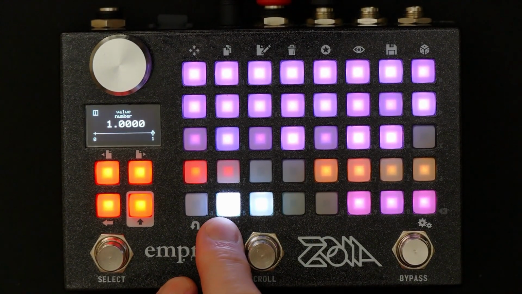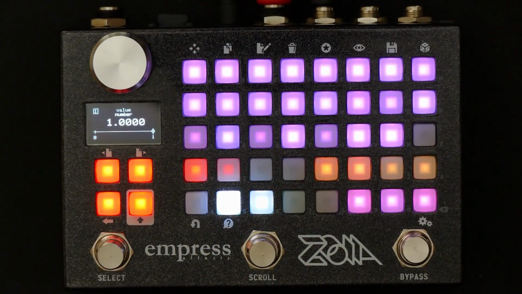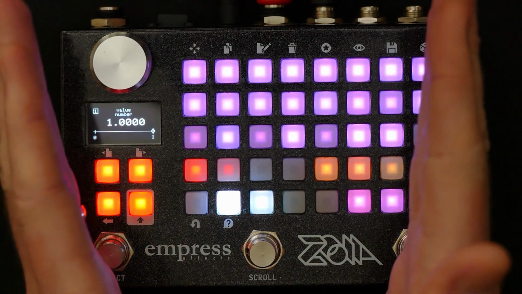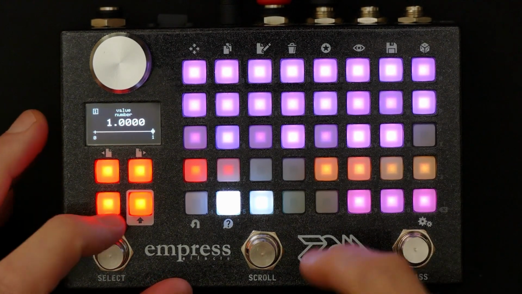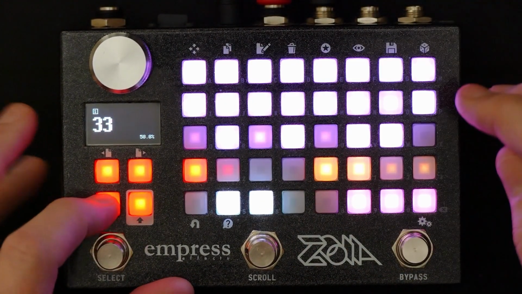Once you reduce the value here, that stereo spread goes down and down until it's mono in the center at the end. So that is how it works, simply put.